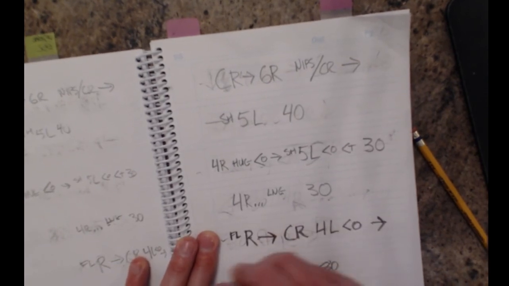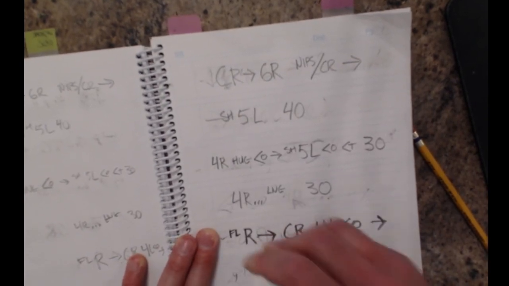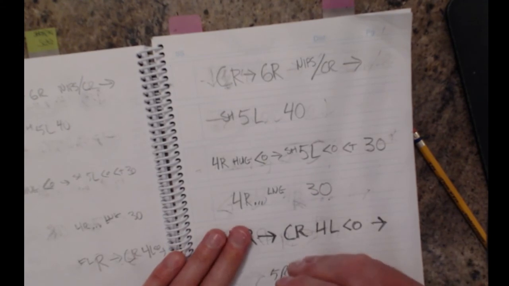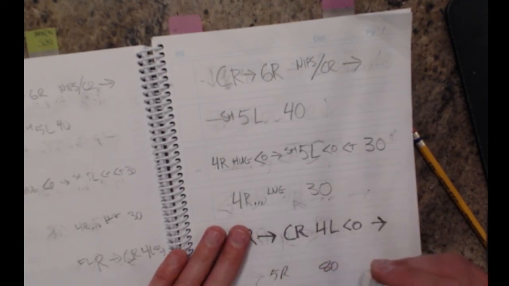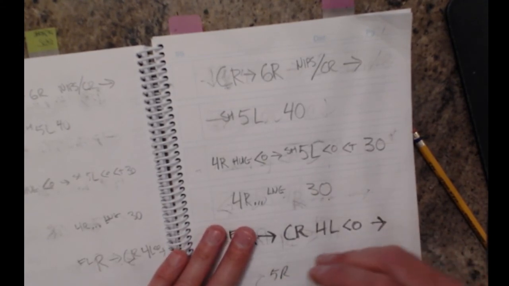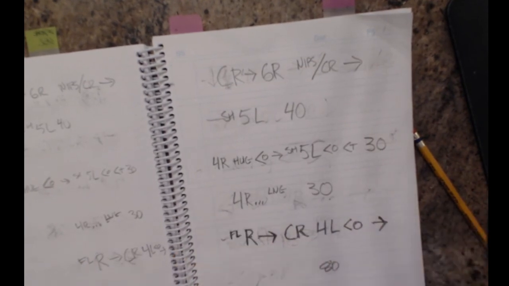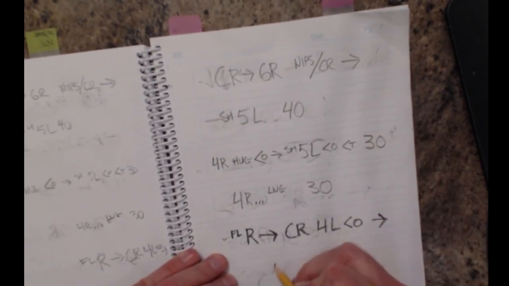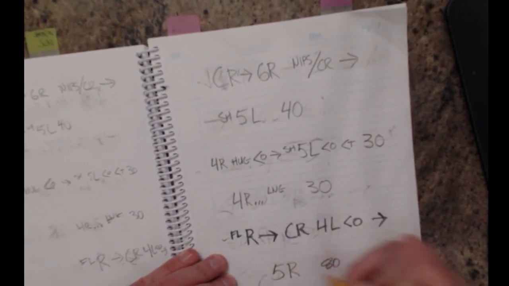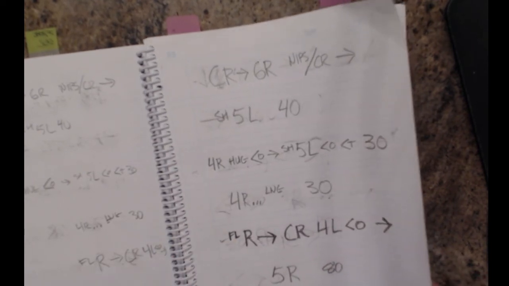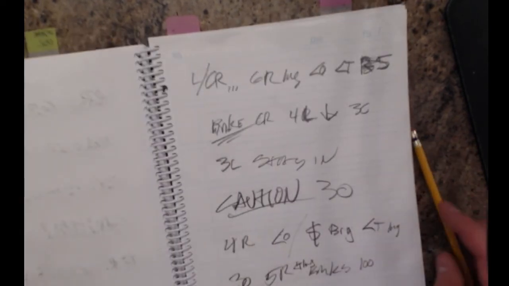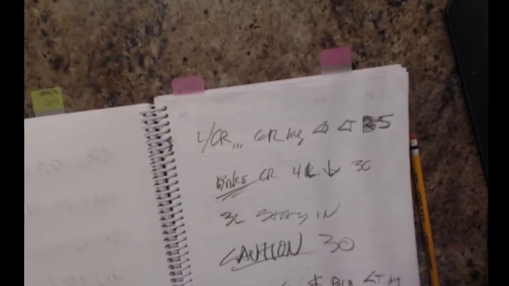So this is gone. Did a poor job of marking that down, and then we got a right 5, or 5 right 80. So go ahead and go 5 right 80. Hopefully I didn't mess myself up on that.